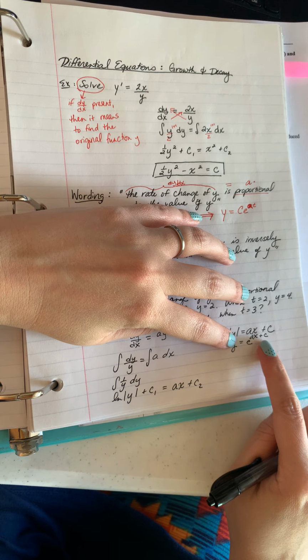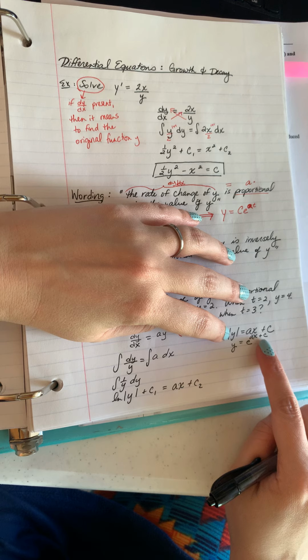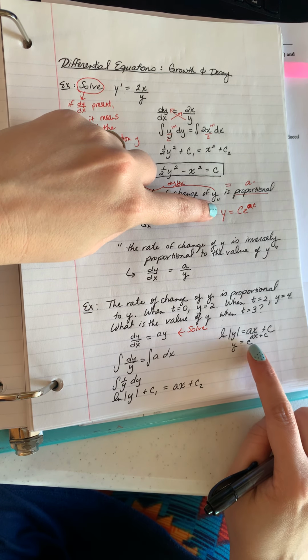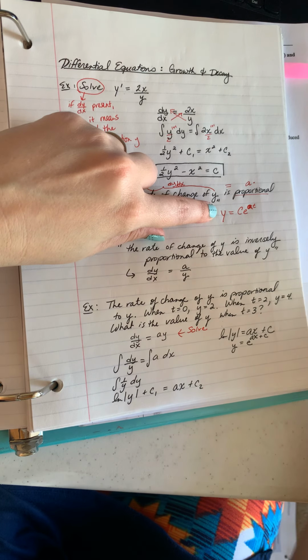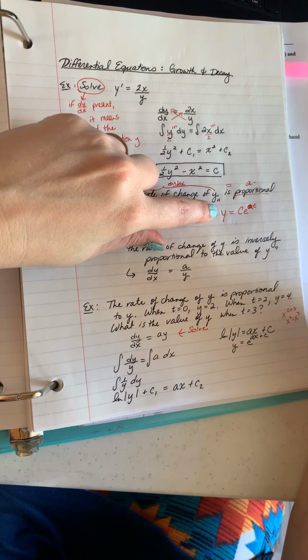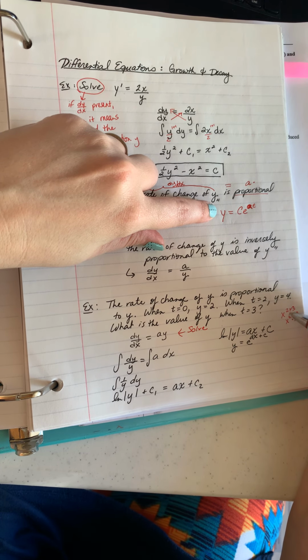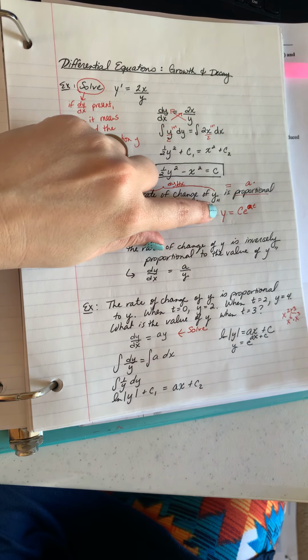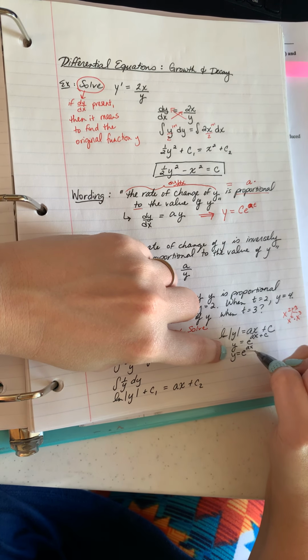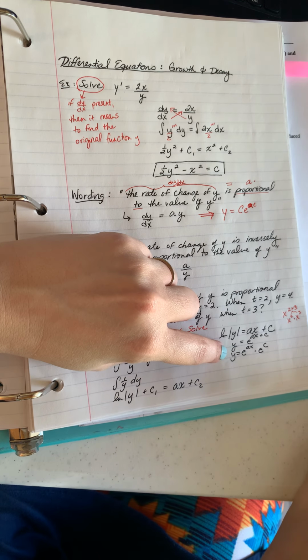All right, now this is where a lot of students get confused about how I get this formula right here. Well, addition in exponents, let's just buffer on the side. That's x to the 2 plus 3. That is x squared times x cubed, right? That's the rules of exponents. So we get y equals e to the ax times e to the c.